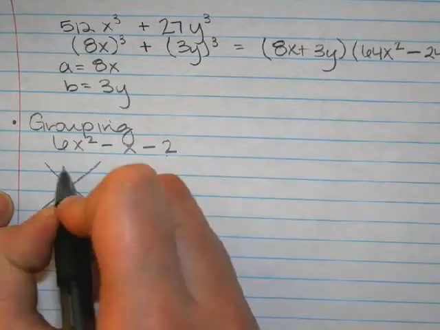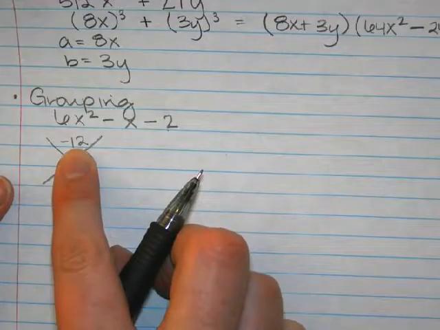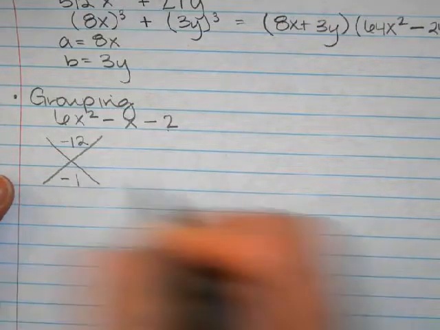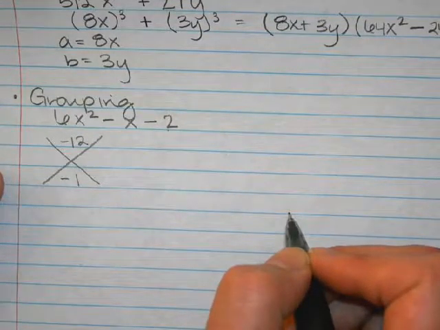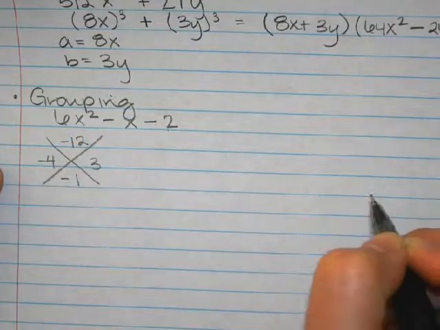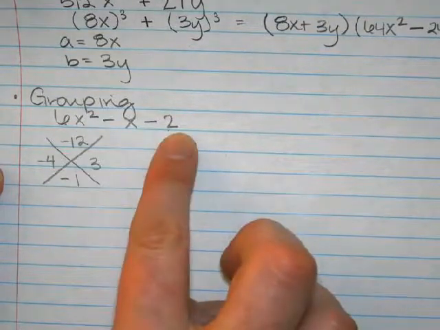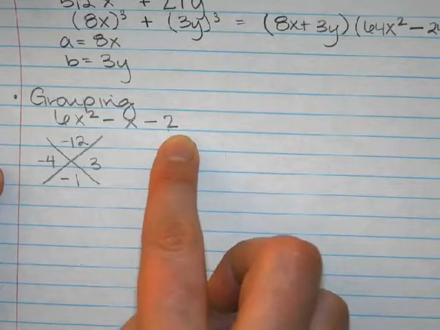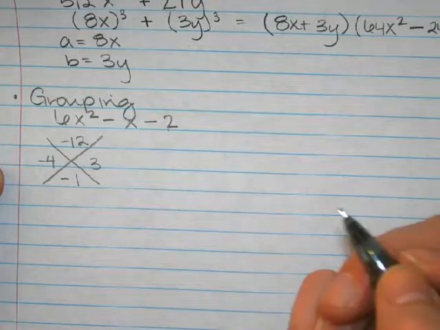So we're still saying that we're looking for something that multiplies to -12, but adds to -1, just like we did in the video. And what are the two numbers that do that? -4 and 3. And then what we do when we factor by grouping is we take this trinomial and we make it have 4 terms instead of 3.